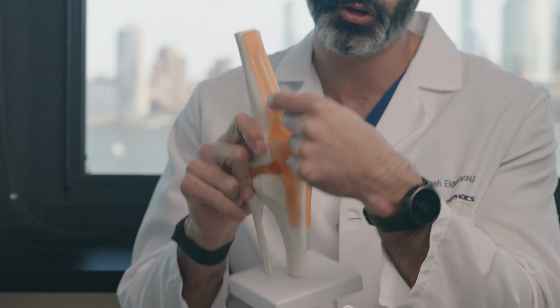So in revision situations where you've already had an ACL surgery and we're doing it for a second time, a lot of people are advocating doing an ALL reconstruction to add some stability in that motion, in that rotational plane.